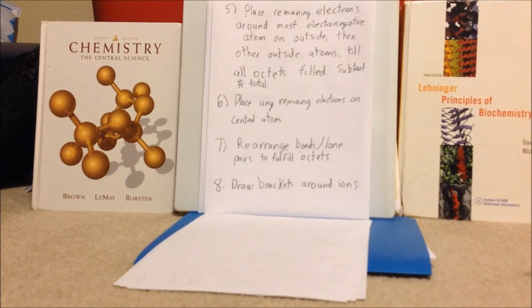You will place any remaining electrons around the most electronegative atom on the outside of the structure, not the central atom. After you fulfill the octets of all of those most electronegative atoms on the outside, then you go to the next, any remaining atoms on the outside.